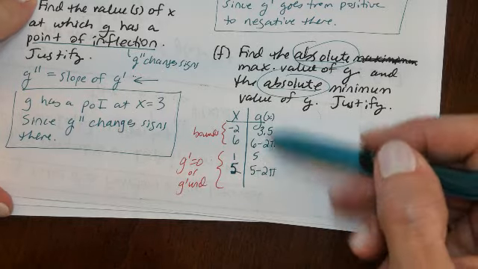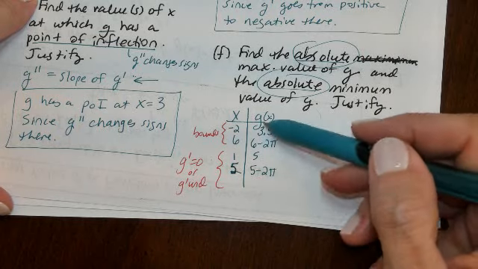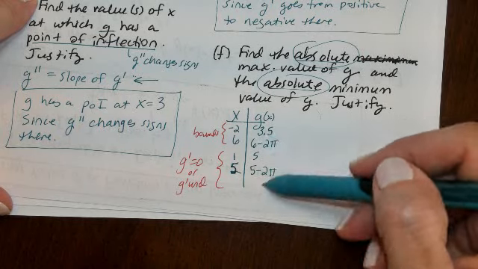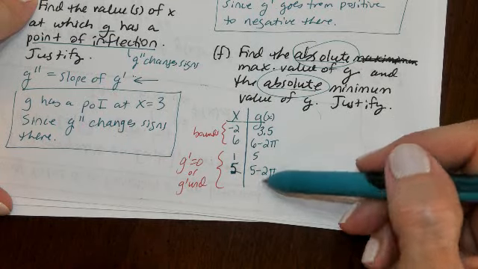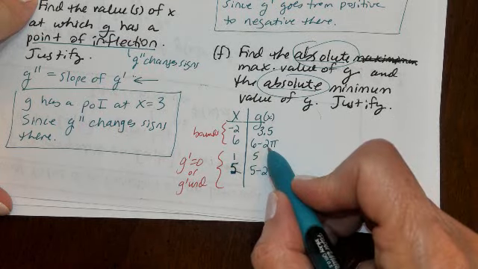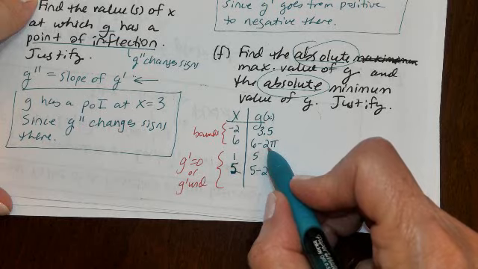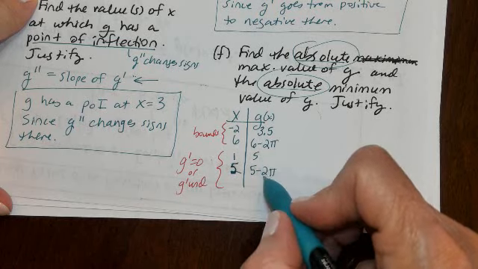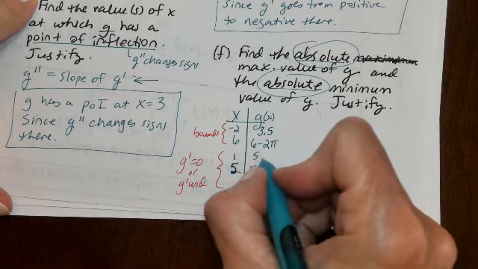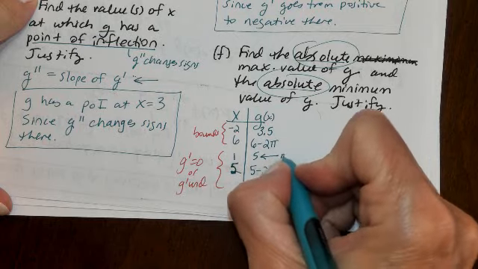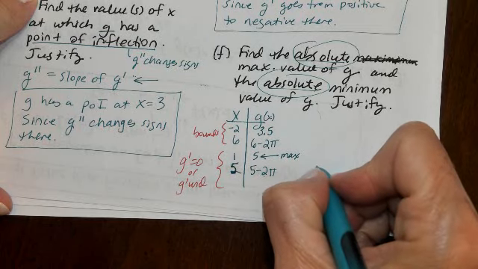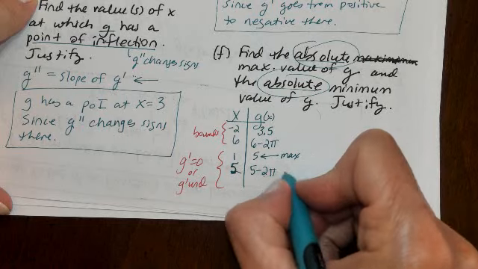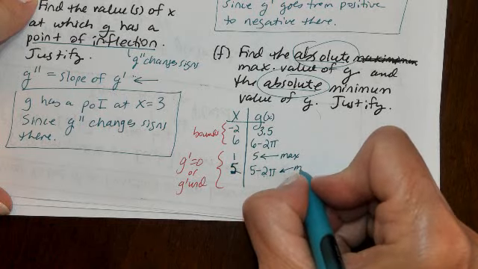So since we found all these, all we have to do is compare them, find the biggest G value and the smallest G value, right? Well, 2 pi is going to be about 6.28, right? Do you agree? So this will definitely be the maximum G value, and the minimum G value would be the 5 minus 2 pi.